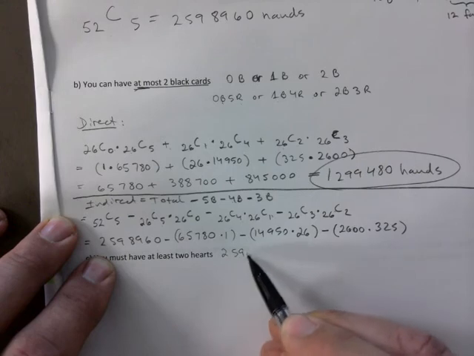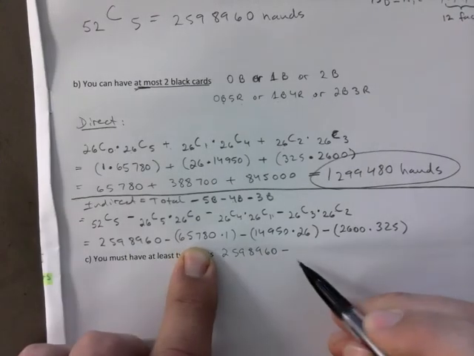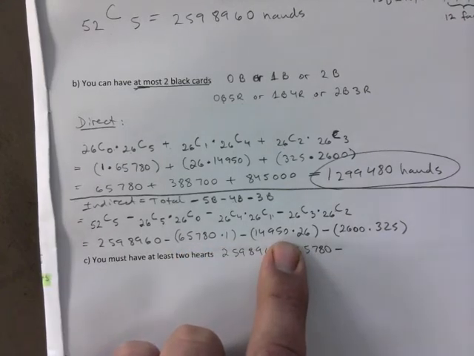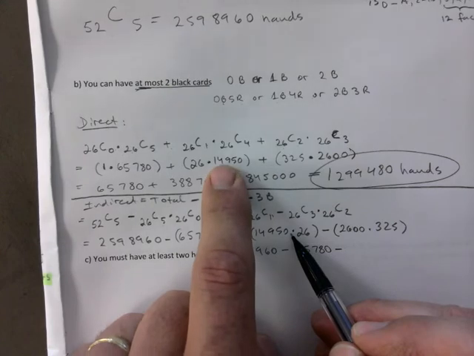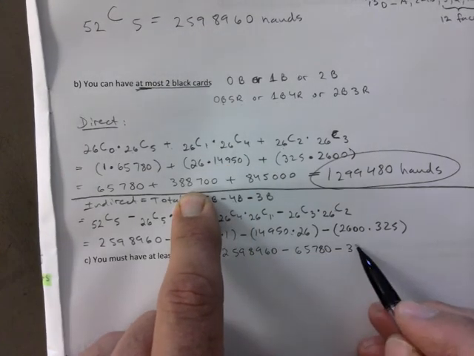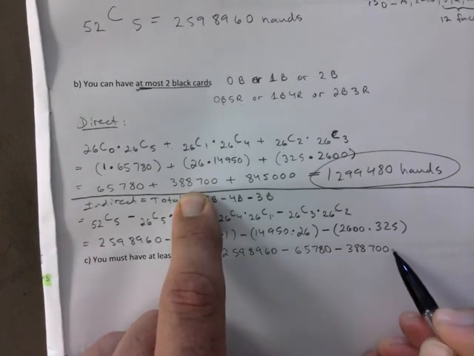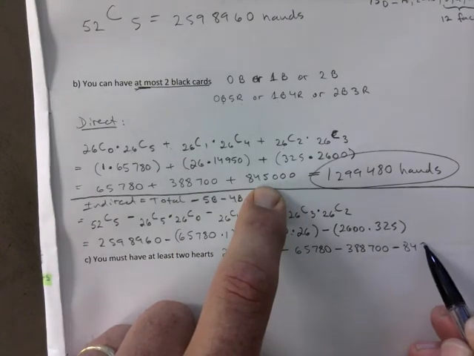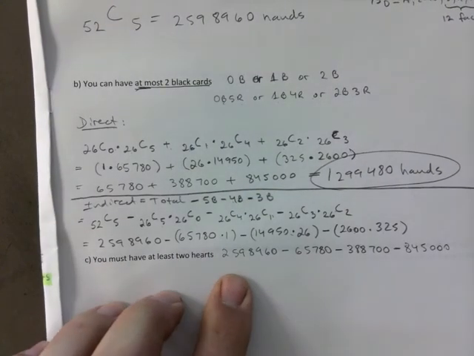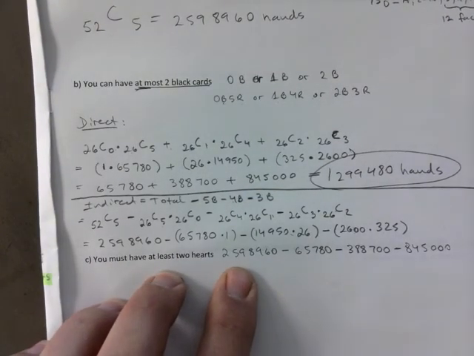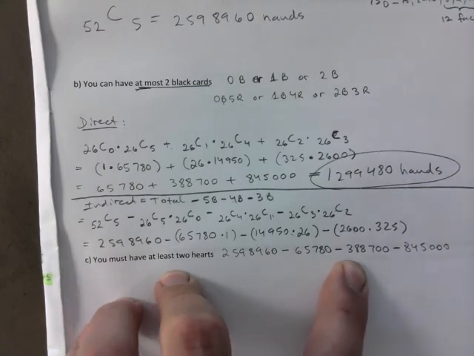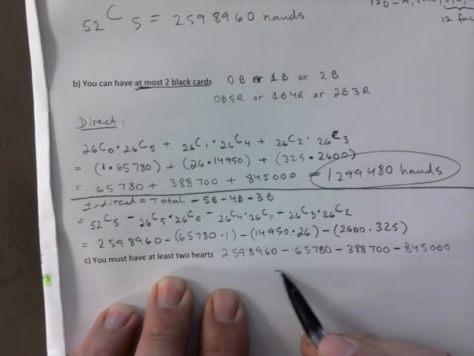So 2,598,960 minus 65,780 minus, I did this already earlier, 388,700 minus this one here. Grand finale. Yes, it's the same thing.